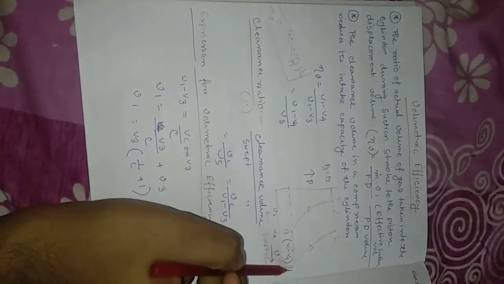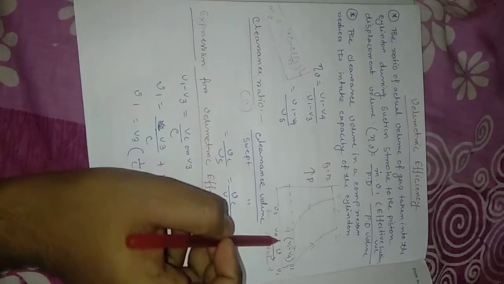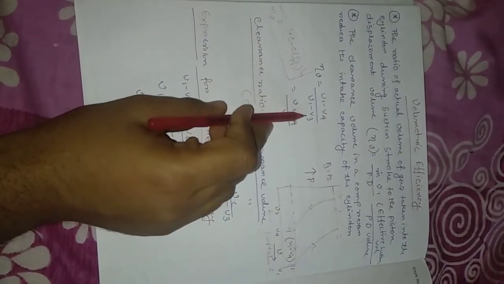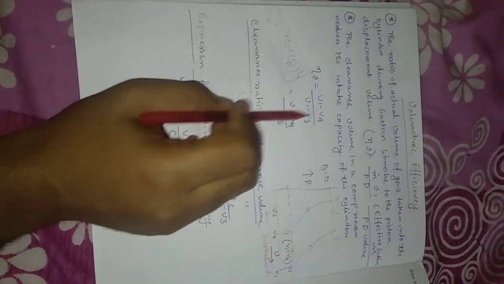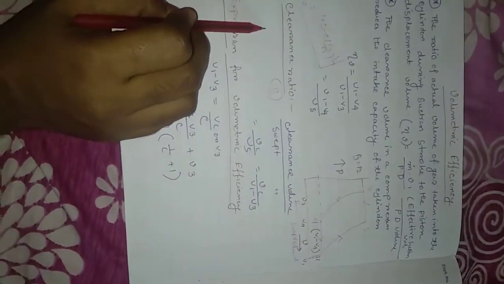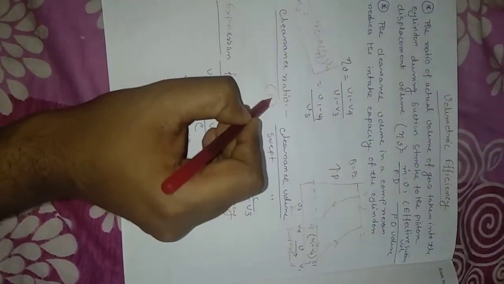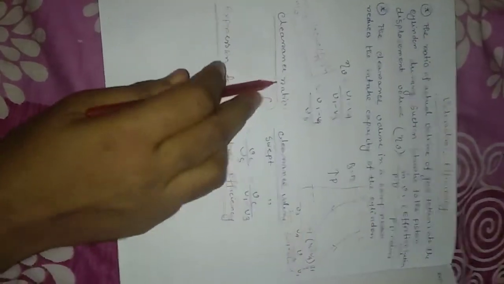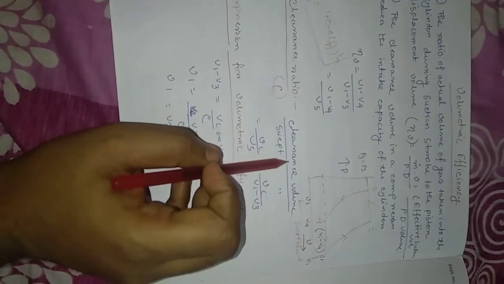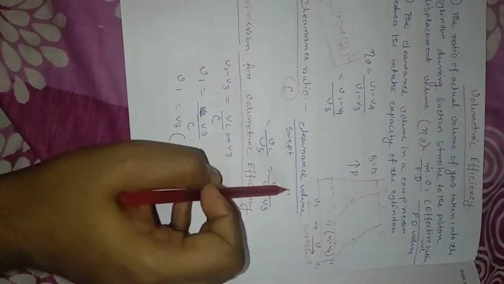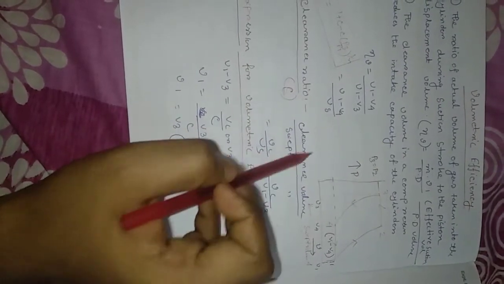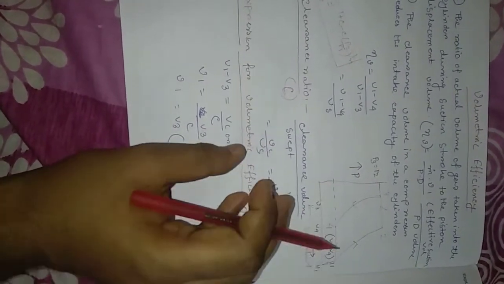Now, you know V1, V2, V3 and V4 according to this. Vs is equal to V1 minus V3, which we already discussed in the previous lecture video. Now, V1 minus V4 divided by Vs. Clearance ratio is designated with capital C. Clearance ratio is the ratio between clearance volume and swept volume. Clearance volume, as you have some idea from the previous lecture video, is basically the volume of the space within the clearance space.